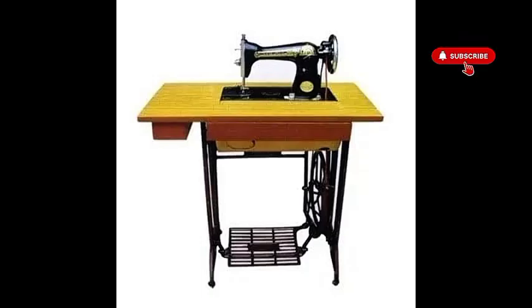So now when you want to compare, or you want to choose as a beginner, which one should you buy? I would answer, right? I have recommended the manual machine as the best for a beginner.